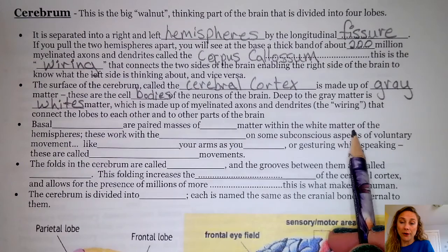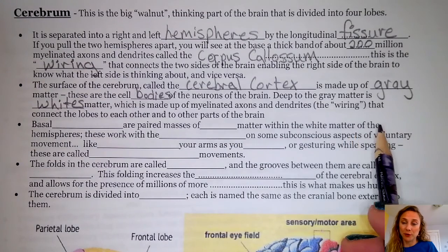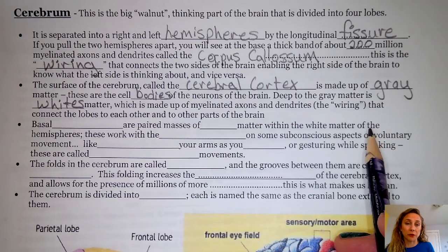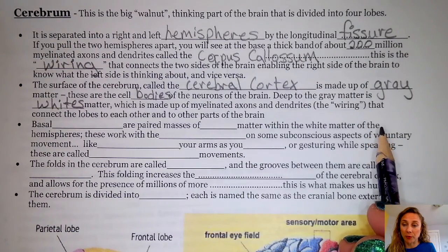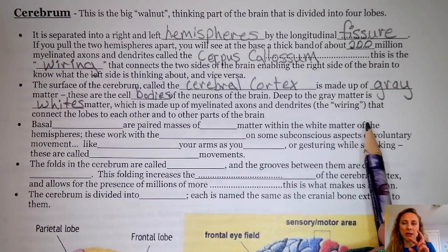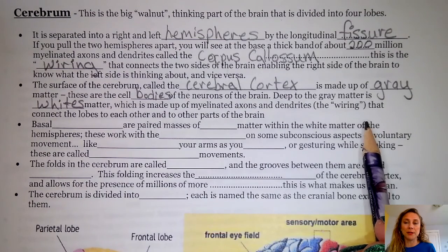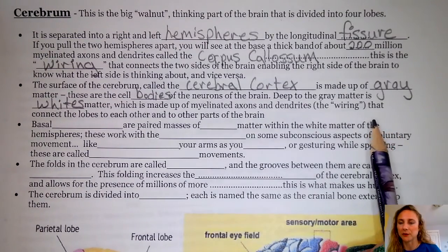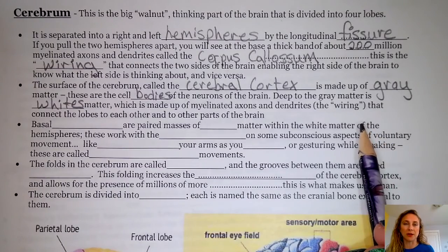That's kind of like the wiring as well, where the neurons talk to each other. And it connects different lobes to each other and different parts of the brains to each other. But the thinking part really and the processing is done at the gray matter, because that's where the cell bodies can modify a response, decide to send a response out somewhere else, access other memories, do other kinds of communication processing. So I guess that's what really does the thinking.